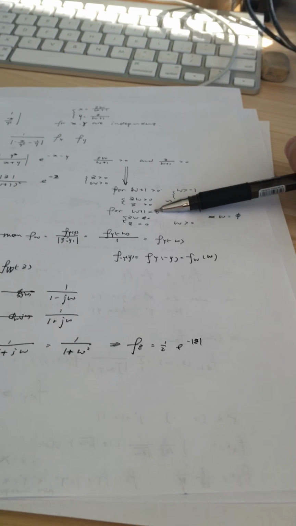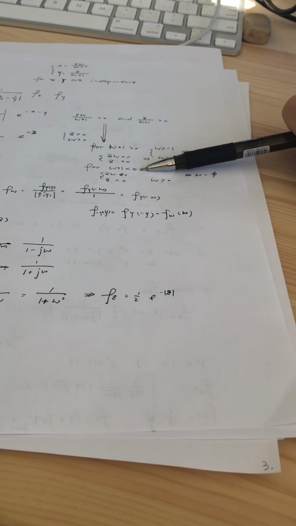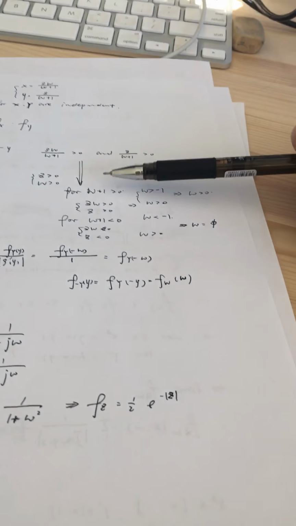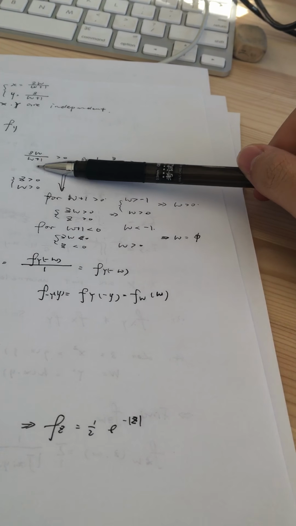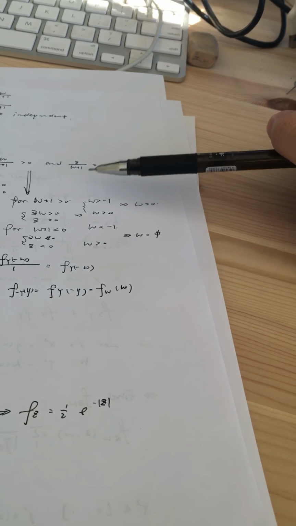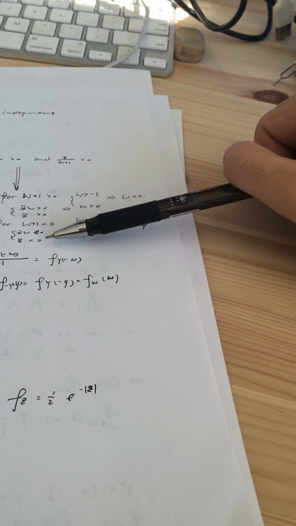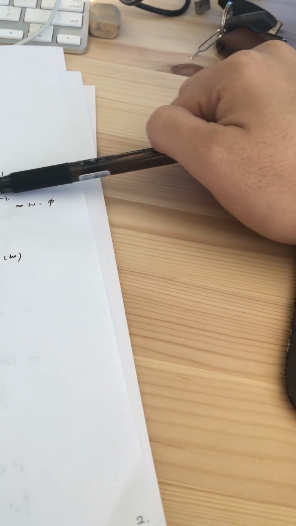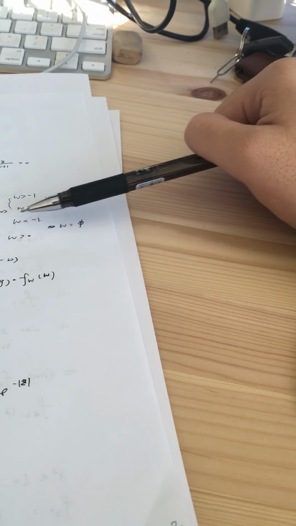For the next situation, w plus 1 is smaller than 0, which is here and here. So we need z smaller than 0, which gives here, and z times w smaller than 0.